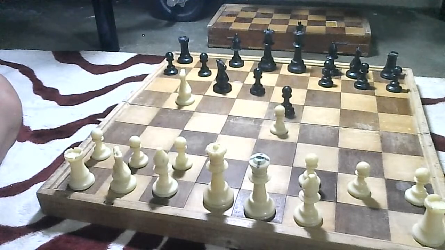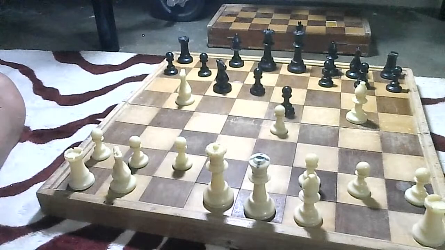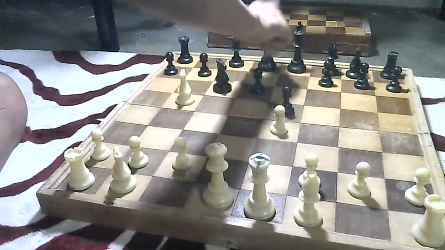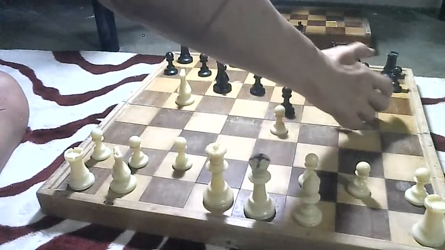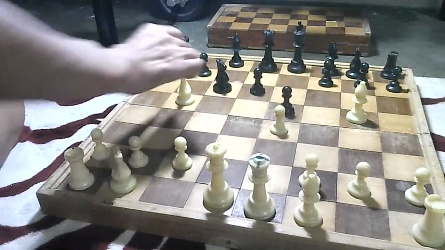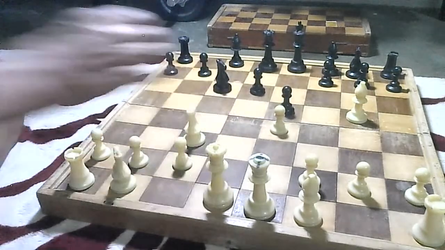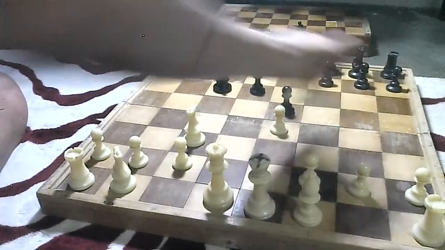And what are the options? First option, bishop G5, then queen takes G5. Capture. Then the knight goes to C3, and for black, knight F6.